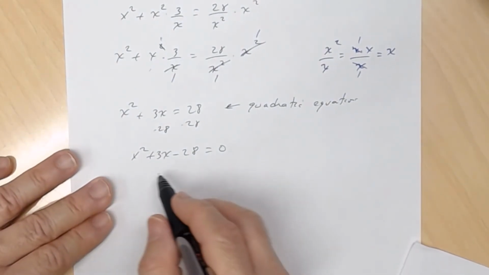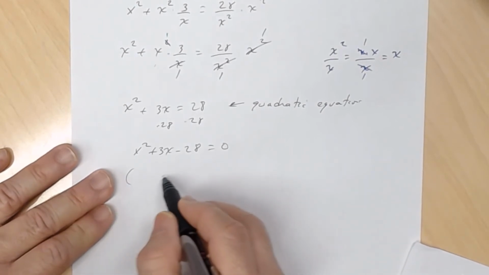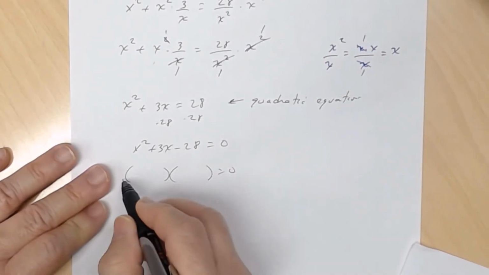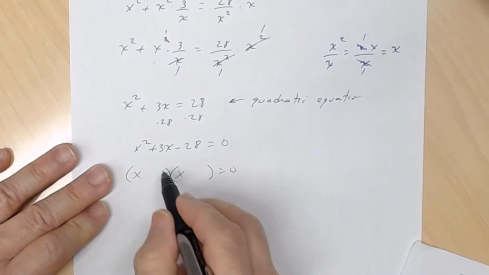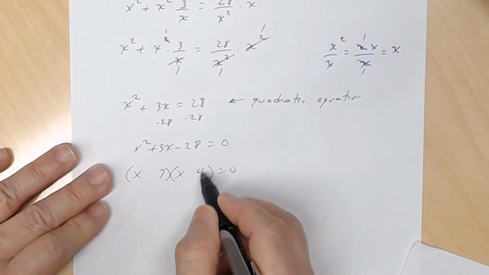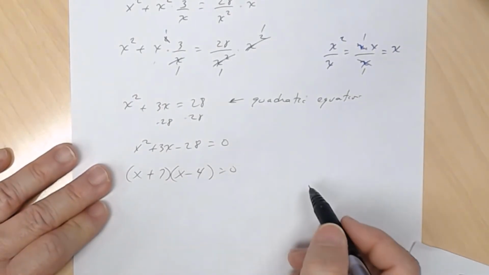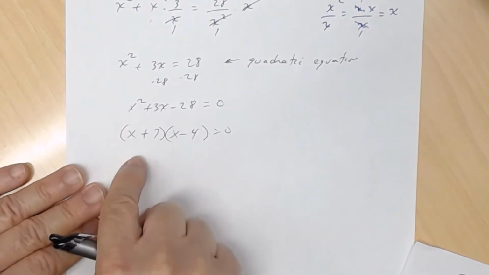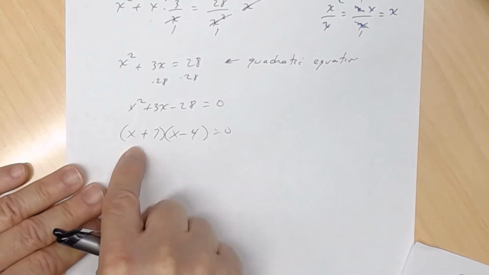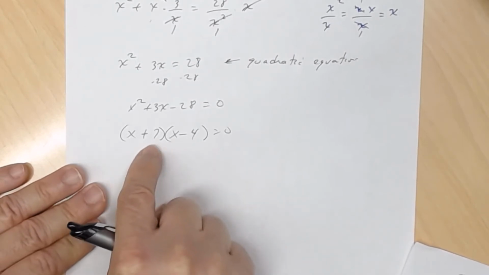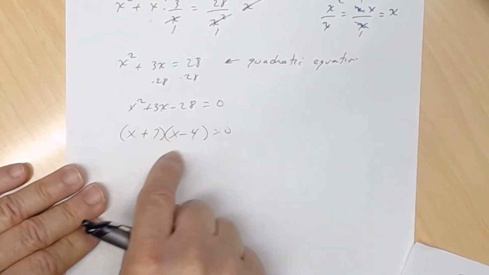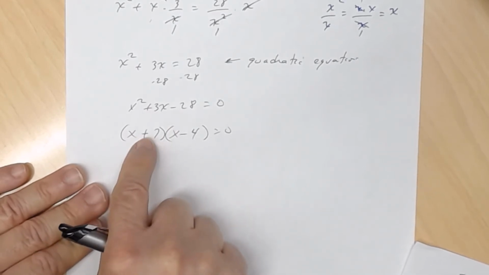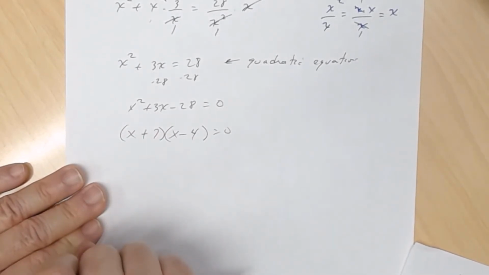And now let's factor. So when I factor this into 2 binomials, I'm going to get (x, 7) and (x, 4). This needs to be positive. This needs to be negative. And always check yourself. X times x is x squared. The outer is a negative 4x. The inner is 7x. When I add 7x and negative 4x, I get 3x. And then 7 times negative 4 is negative 28.